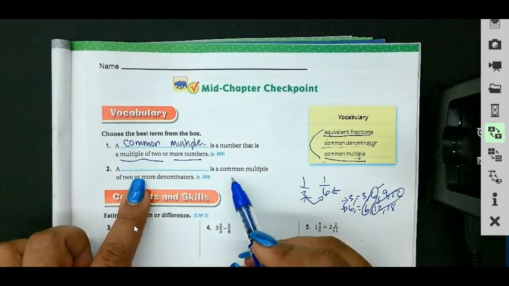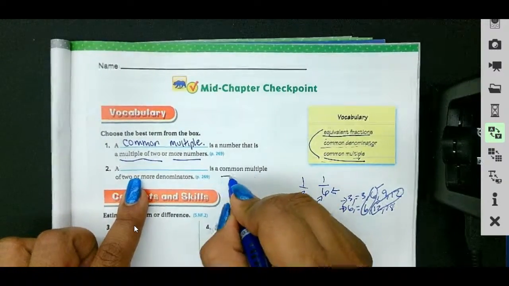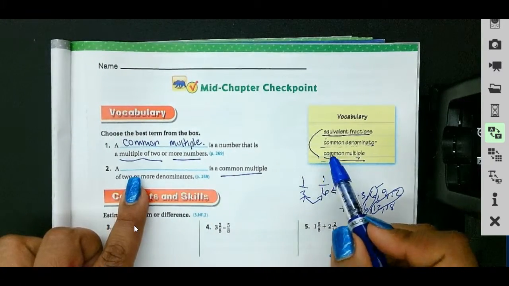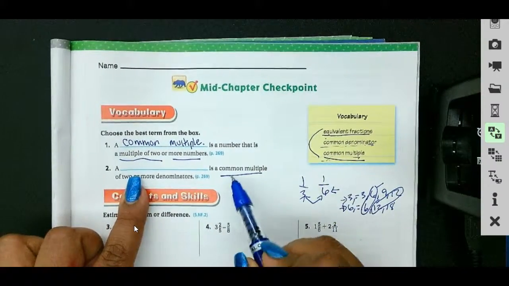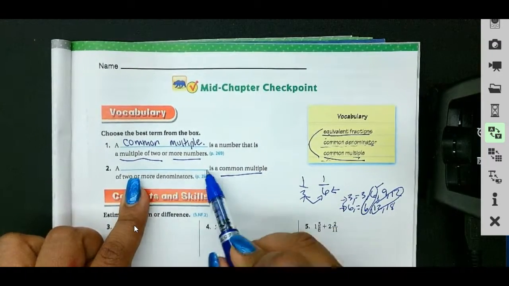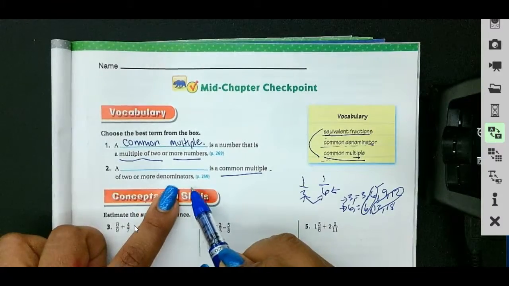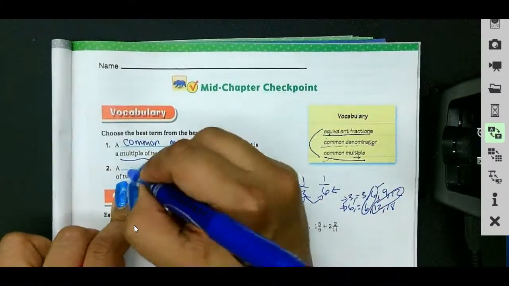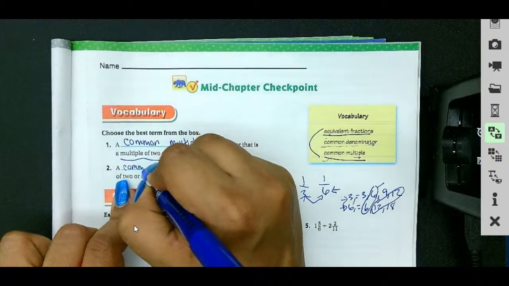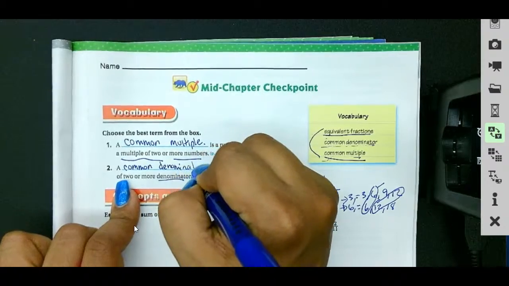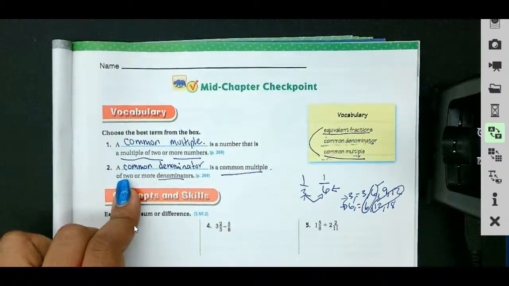Number 2, a blank is a common multiple. So see how we're referring to common multiple here. So with the process of elimination, you know that it cannot be common multiple because the definition has the words common multiple. So a blank is a common multiple of 2 or more denominators. Oh, bingo, denominators. So this is a common denominator. Okay, so these are our 2 words.